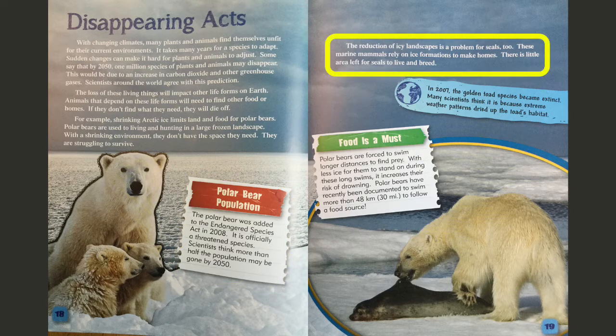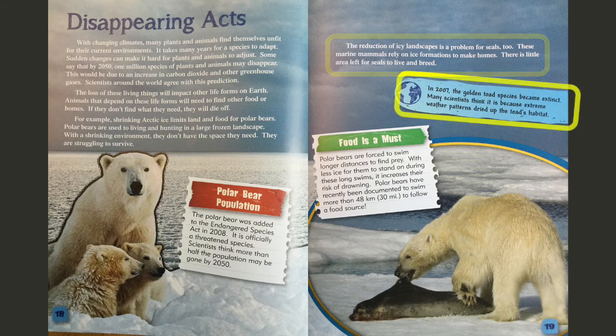The reduction of icy landscapes is a problem for seals too. These marine mammals rely on icy formations to make homes. There is little area left for seals to live and breed. In 2007, the golden toad species became extinct. Many scientists think it is because extreme weather patterns dried up the toad's habitat.